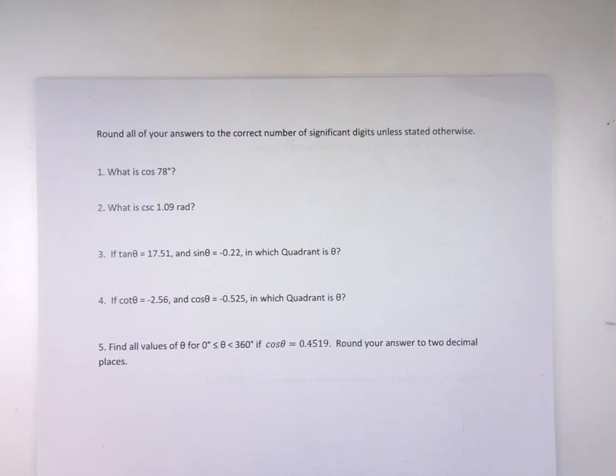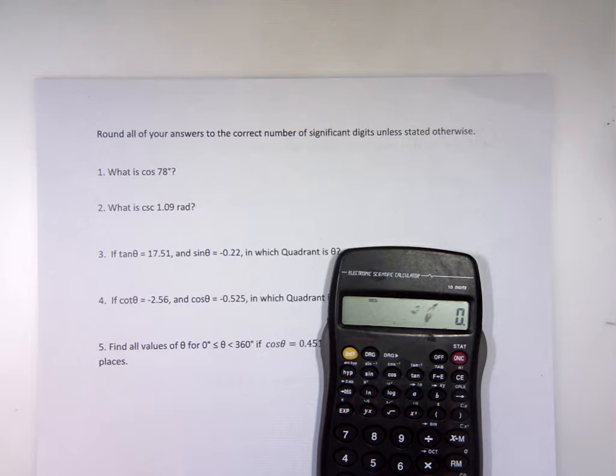First question. What is the cosine of 78 degrees? So this is just whether or not you know how to plug this into your calculator. So when you use your calculator, let me see if I have my small little scientific calculator here that I bought at the dollar store.